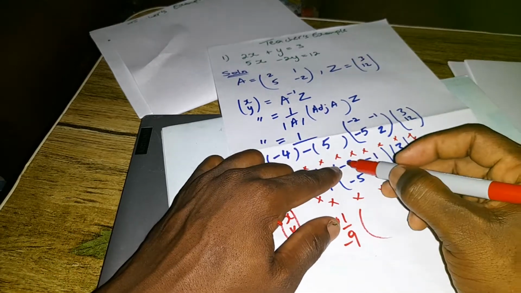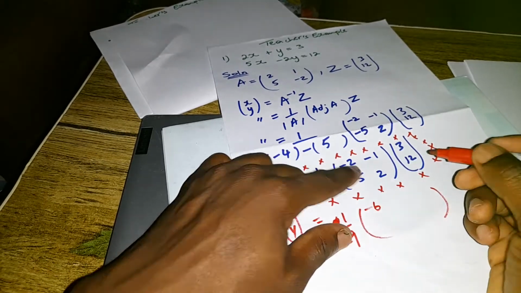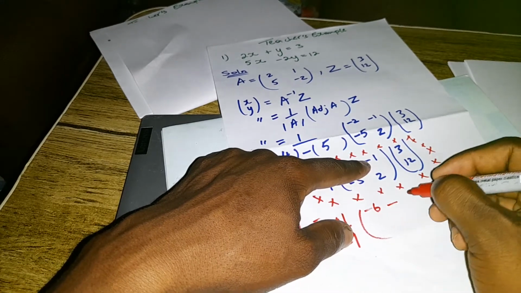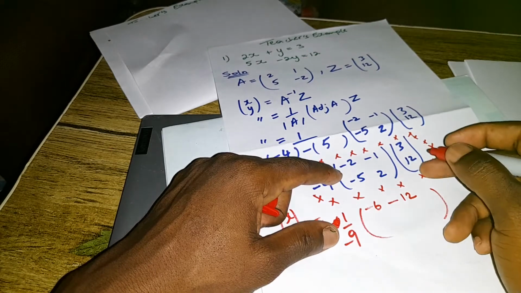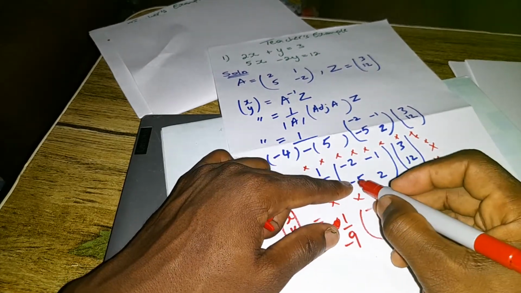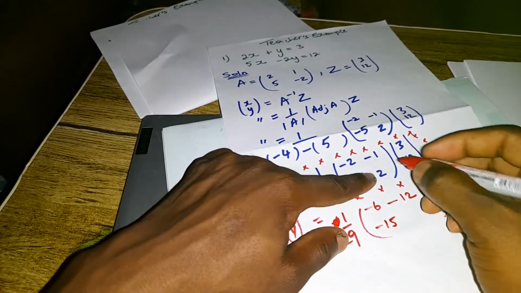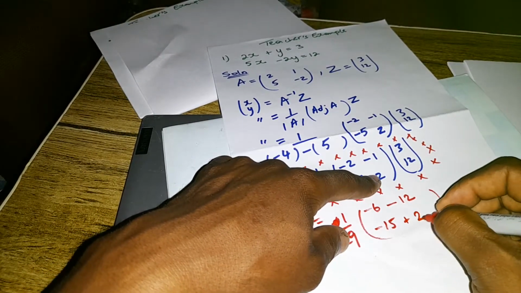So let us go now. Negative 2 times 3 is what? Negative 6, right? And negative 1 times 12 is negative what? 12. You're finished now with that row by column. Move to the next row now. Negative 5 times 3 is negative 15. And 2 times 12 is plus 24.